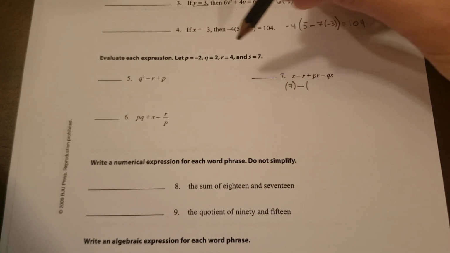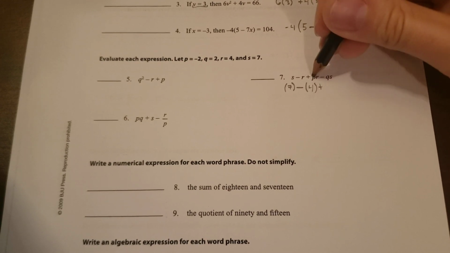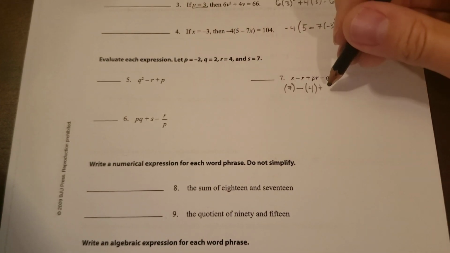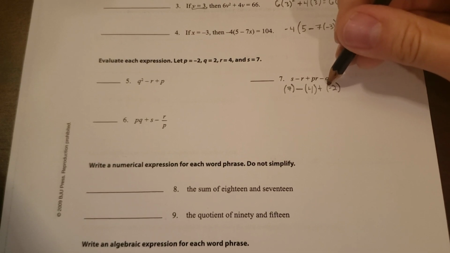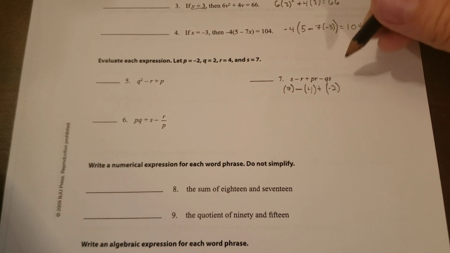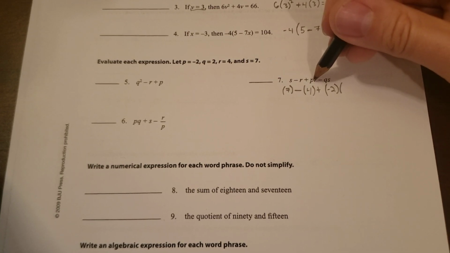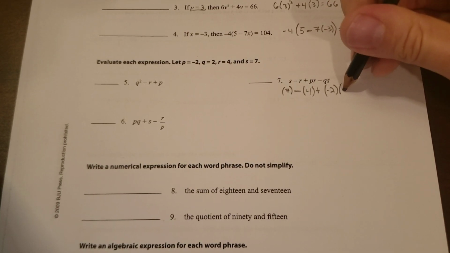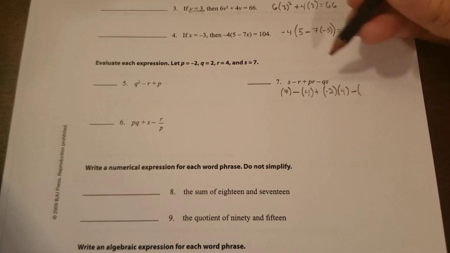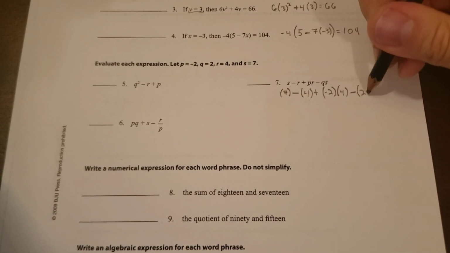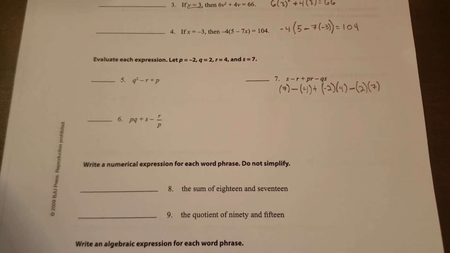So 7 minus R is 4, plus P is -2. Notice how I put the negative on the inside? That'll come in handy real quick. Times R, which is 4, minus Q, which is 2, times S, which is 7.